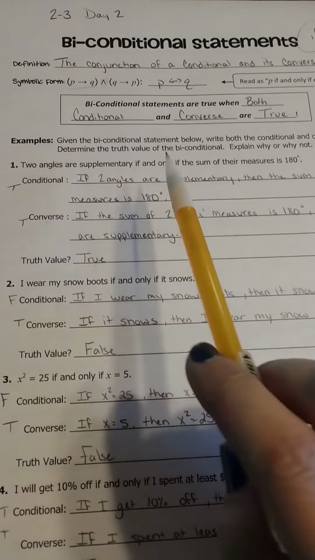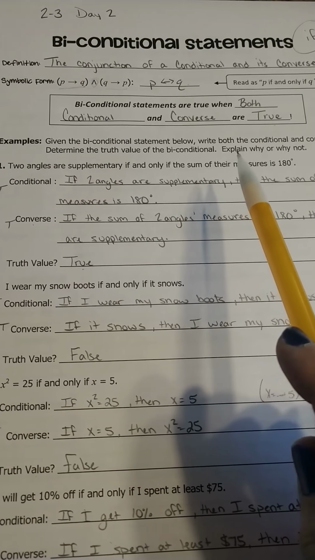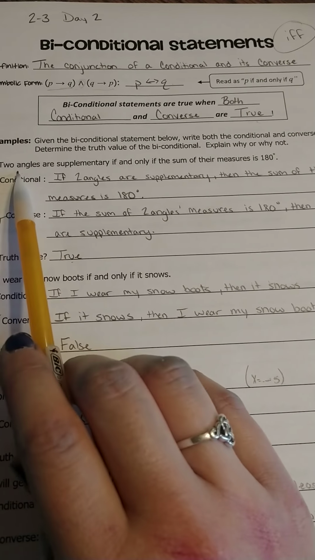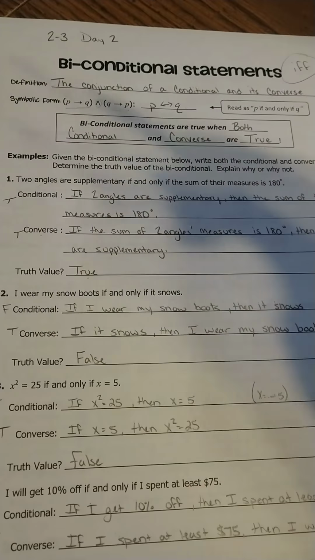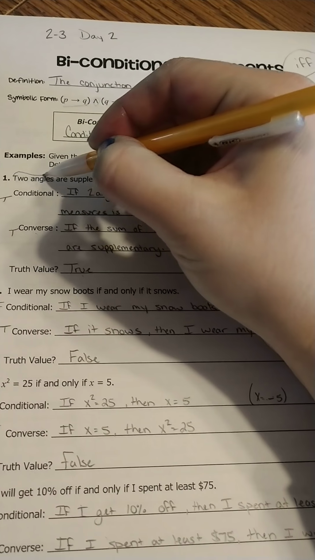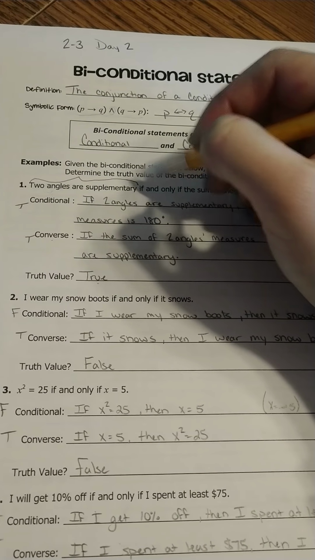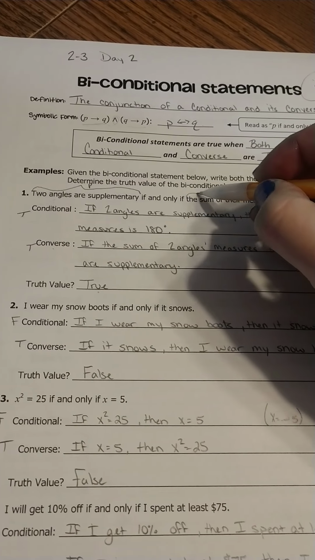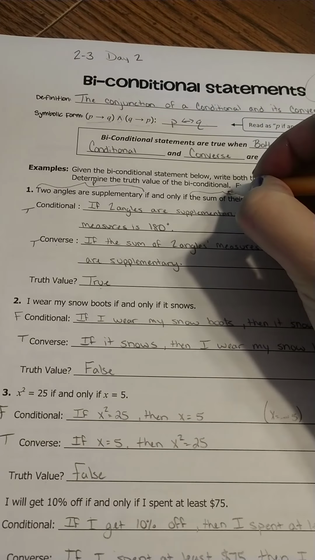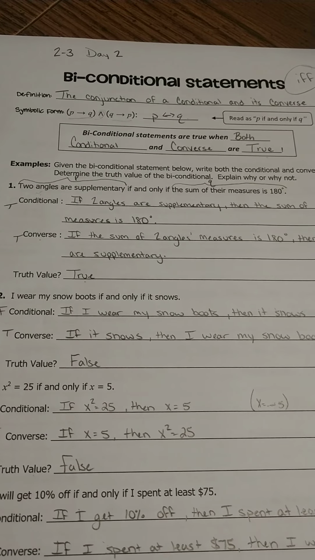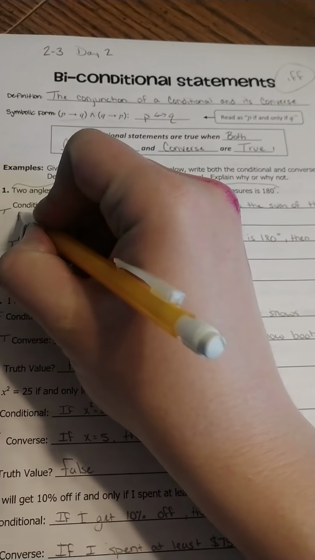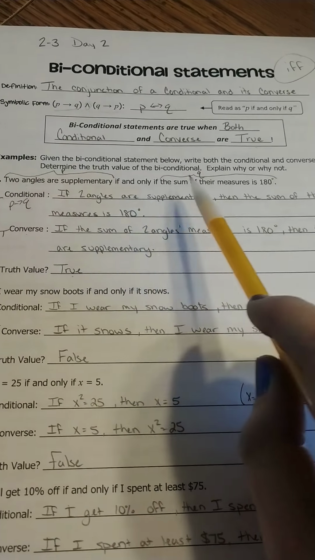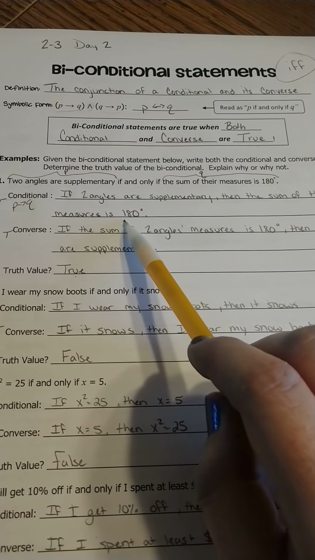So, two angles are supplementary if and only if the sum of their measures is 180 degrees. So you have to take this and split it into two separate statements. We're going to take two angles are supplementary, and make that statement P. The sum of their measures is 180 degrees, we're going to make that statement Q. We need to change that into a conditional, which is if P, then Q. So if two angles are supplementary, then the sum of their measures is 180 degrees.